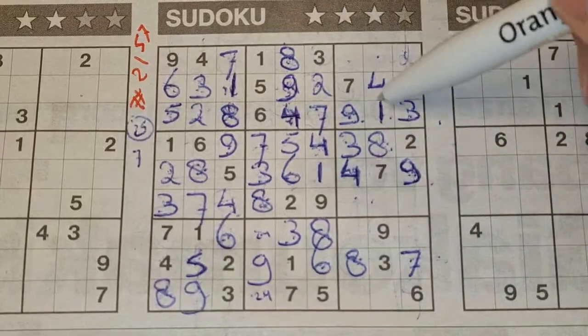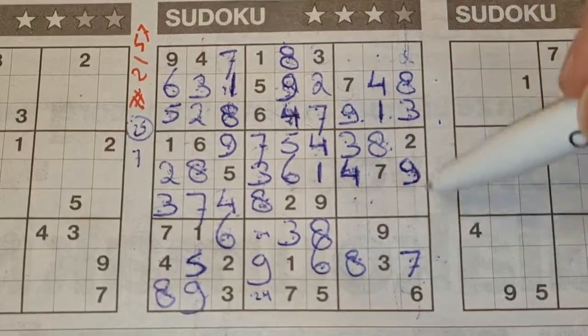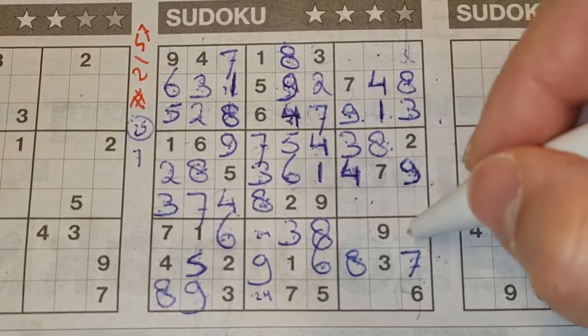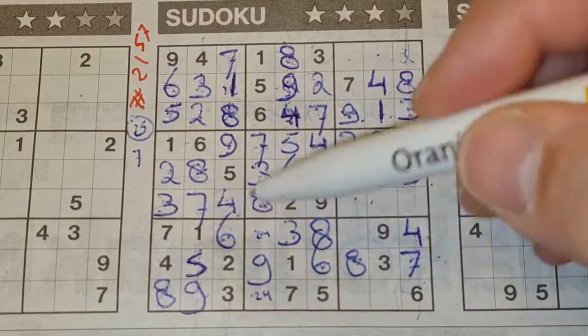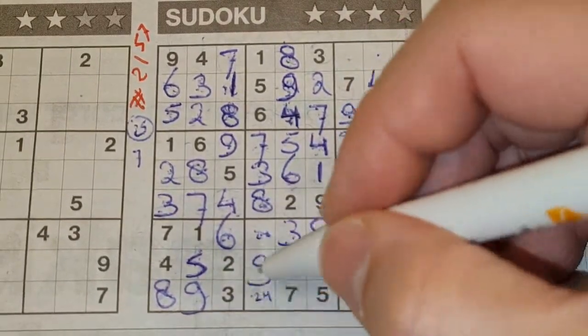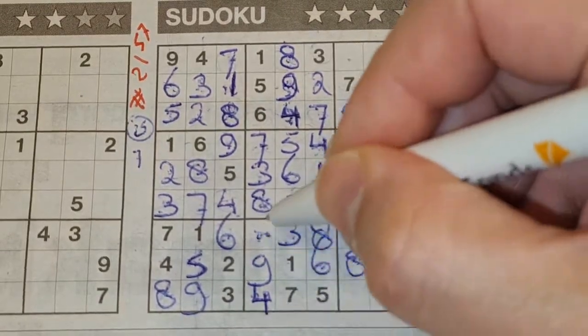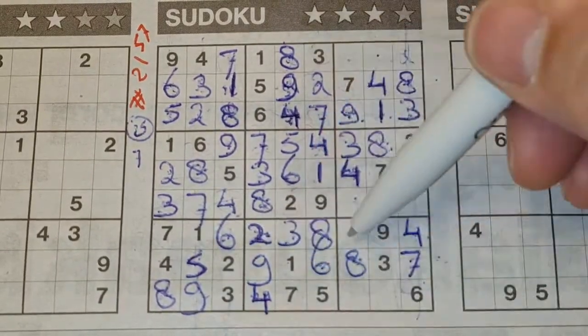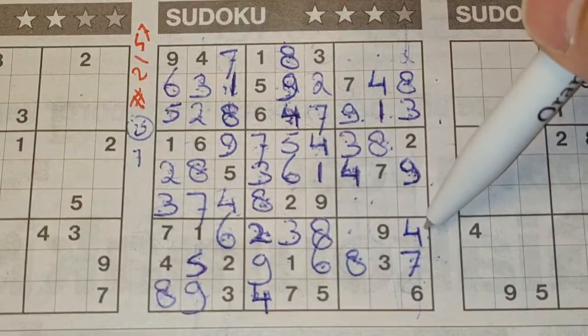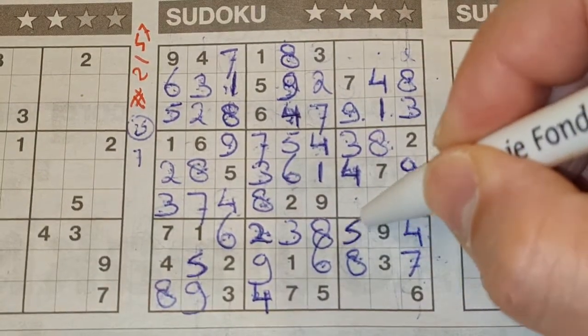4 in this column, 4 in the column next. So in the last column, the only place for the 4 should be there. Now we have a 4 here, so this can't be 4 anymore. This box should be the 4, and this should be a 2. 1 box left in this row for the number 5.